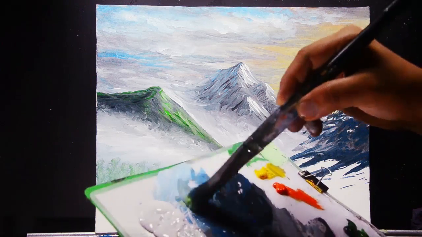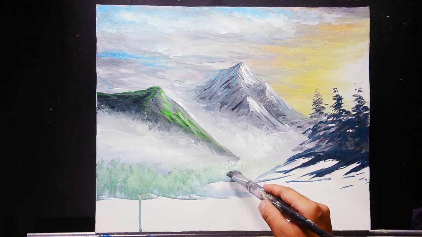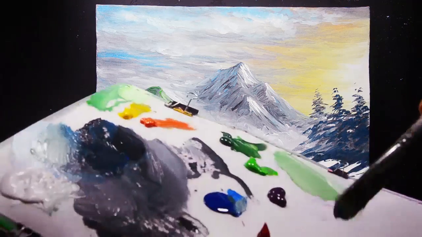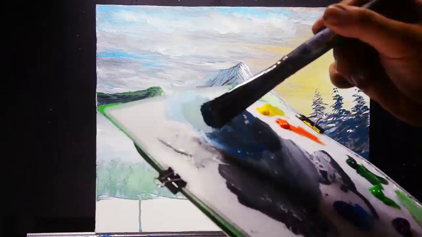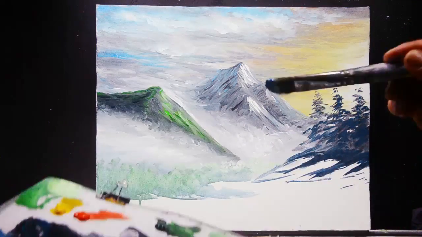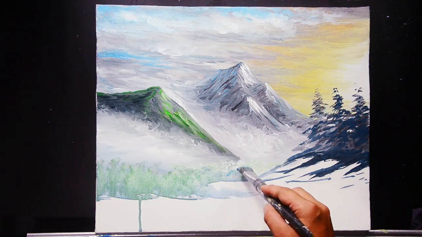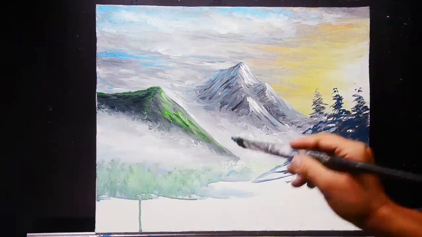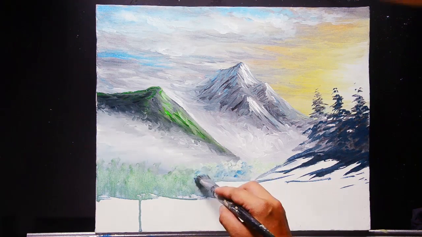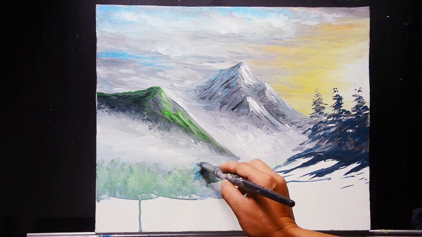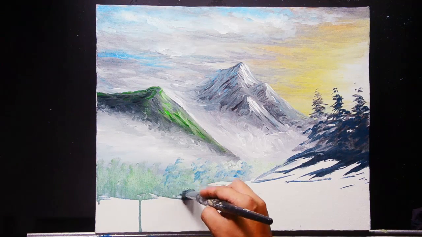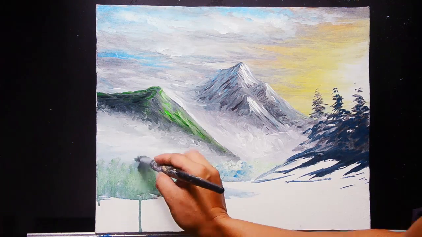Then the blue color, and I'm going to mix the color of the tallow blue and the titanium white. Tallow blue and the titanium white. Just add also this color here. Looking good for my trees.